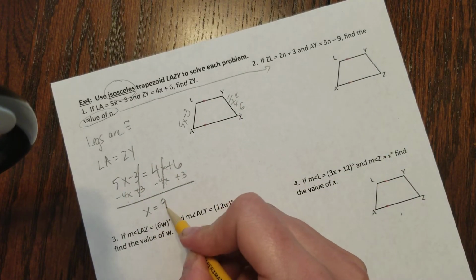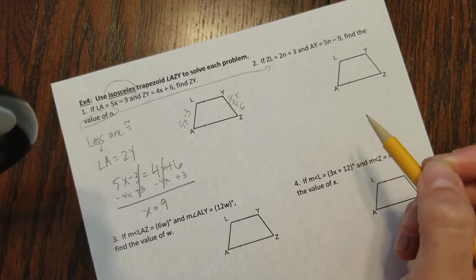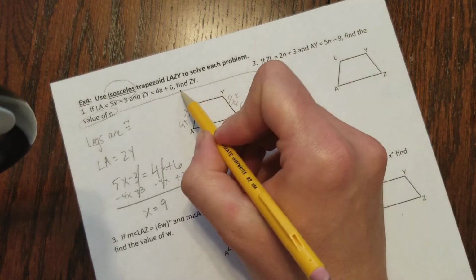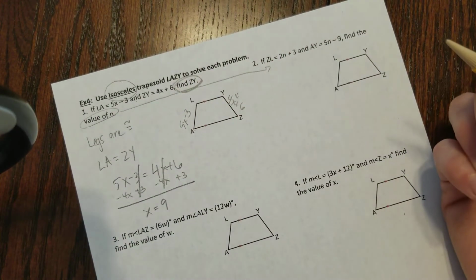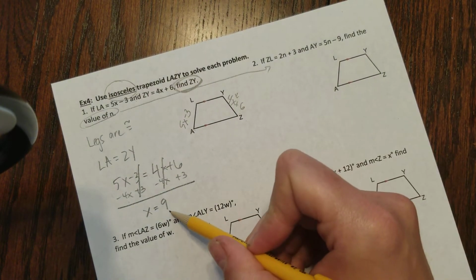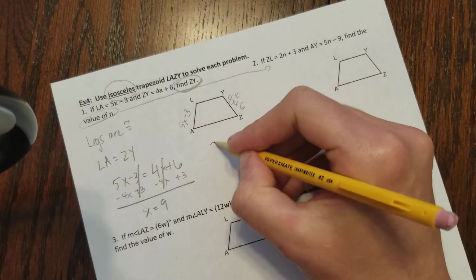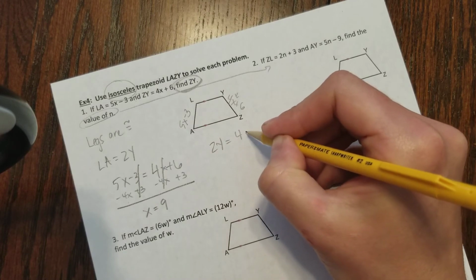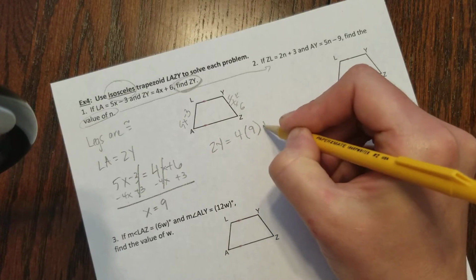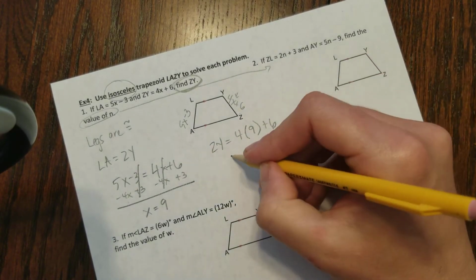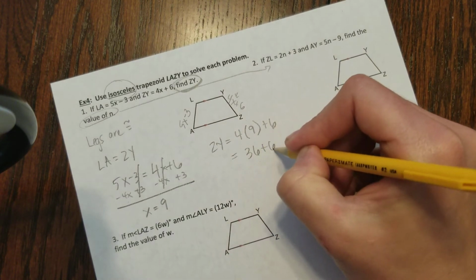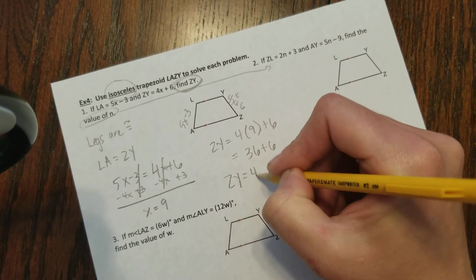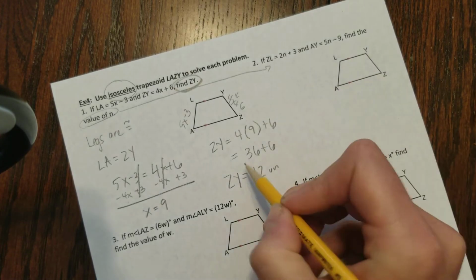So x equals 9. Now it's really important to make sure you know what you're looking for. I'm not looking for just x, I'm asked to find zy. So I can't stop here. I need to make sure I plug it back into zy. So if zy is equal to 4x plus 6, and I know x is 9, this will be 36 plus 6. So zy is equal to 42 units.